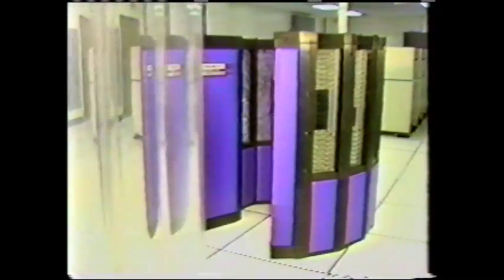This is an example of a distributed graphics process. We use two machines for this process. The first one is a Silicon Graphics Iris, part of which the monitor you can see right here. The other part is the Cray 2, which is Cray's newest machine. It has very large memory capability and is a very fast supercomputer.